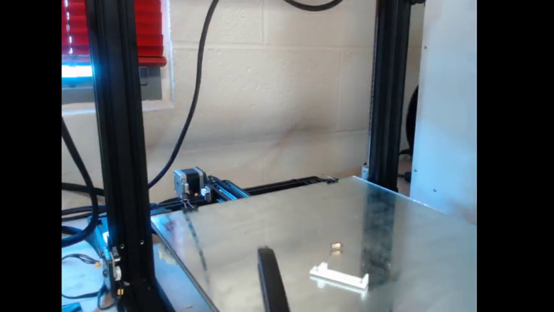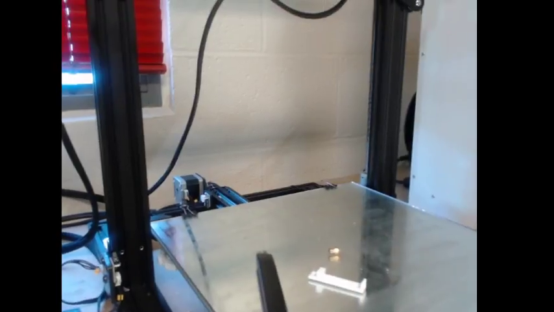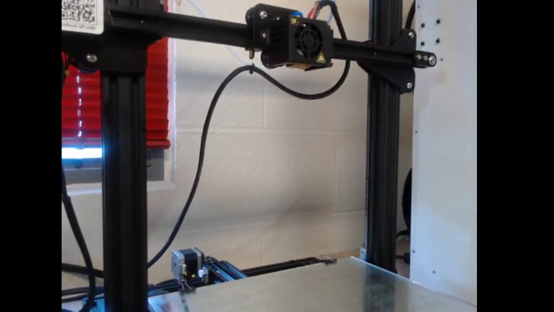So what I'm going to do is bring my chair over here so I can see, and I'm going to tilt the camera up so you can actually see what I just did.